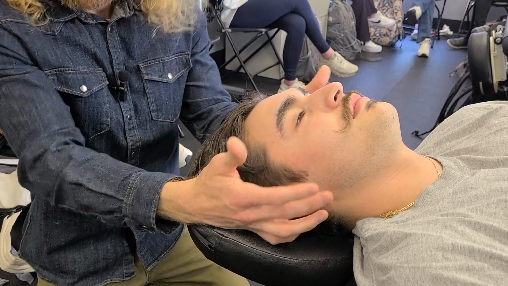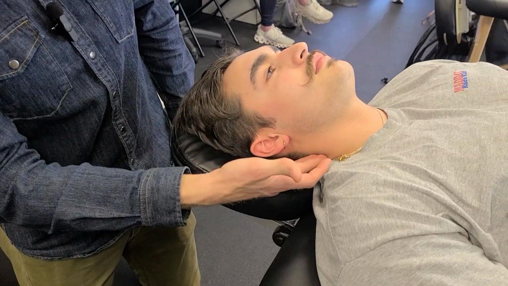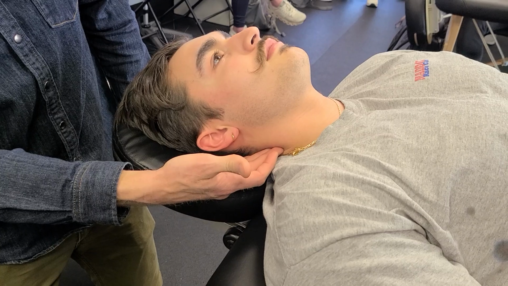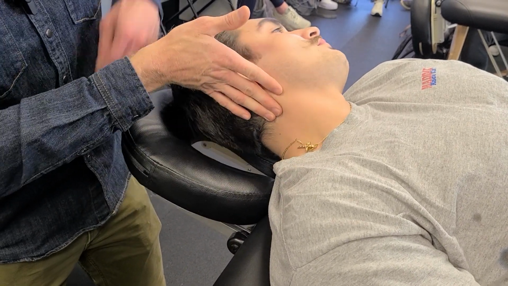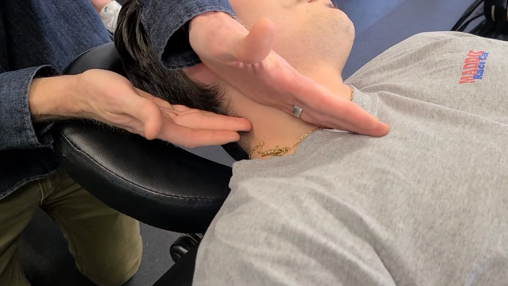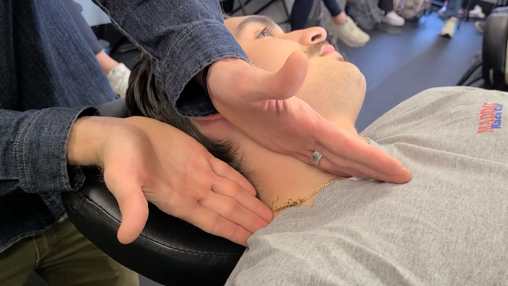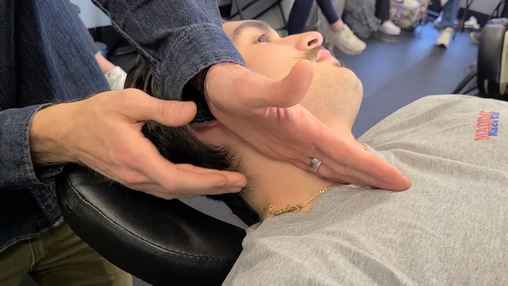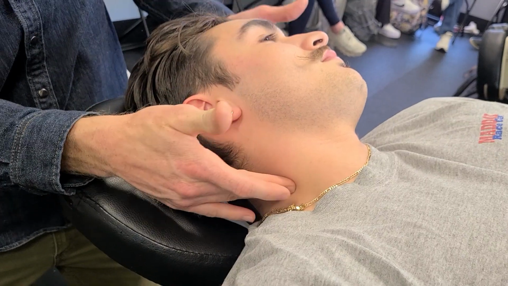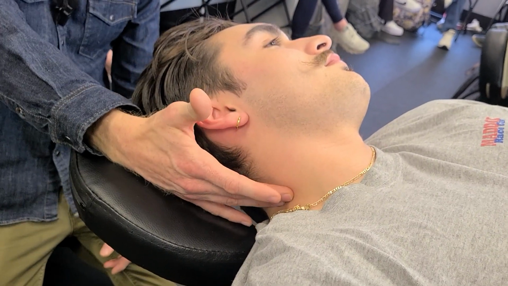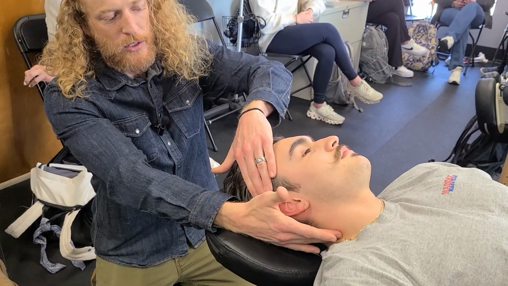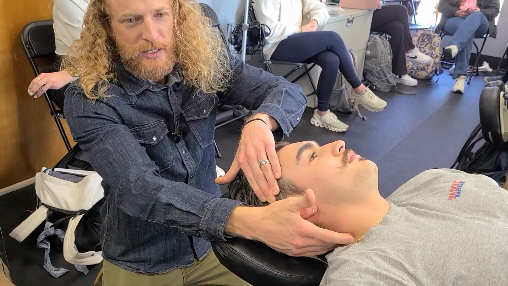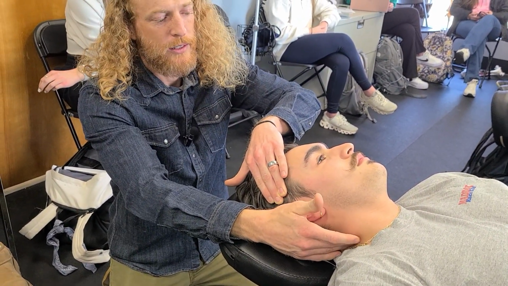The scalenes are going to be muscles on the side of the neck. They are going from the first and second rib up to the transverse processes of our cervical vertebrae. So they're going to be in this area, behind the sternocleidomastoid, in front of the upper trap. So they are right here in that little triangle. What those are going to do is side bend the neck. So if you'll bring your head back to this direction, those muscles are contracting when we side bend the neck.